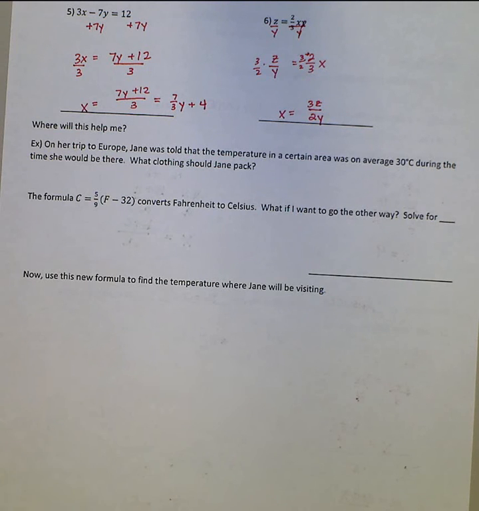Okay, so now you might say, when will this help me? This can help us if we're converting different equations or given different things. We can isolate different variables so we can see how to use the information we have or base an equation off the information we have. Okay, so here's a real world example. On her trip to Europe, Jane was told that the temperature in a certain area was an average of 30 degrees Celsius during the time she would be there. What clothing should Jane pack?